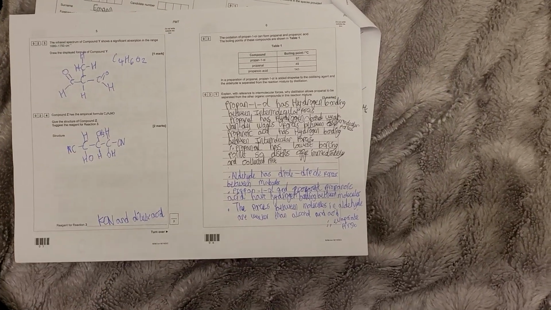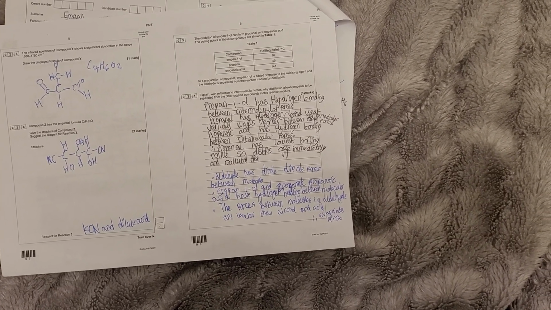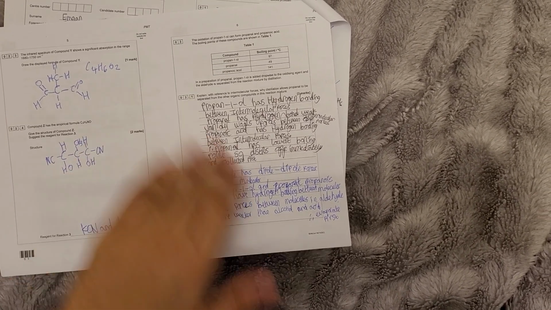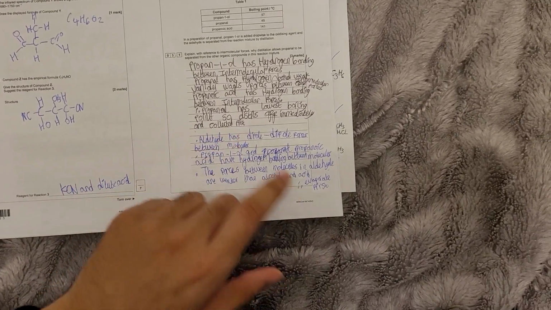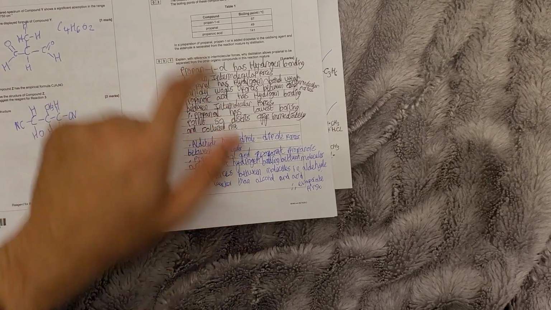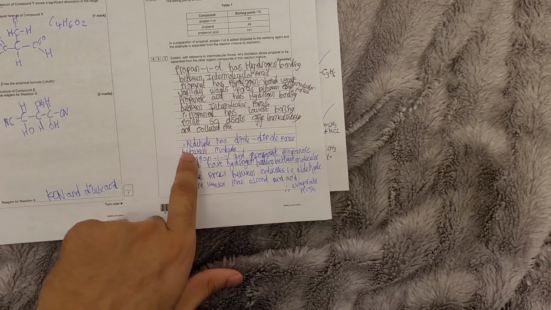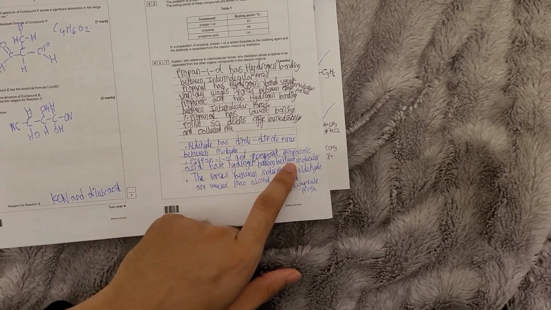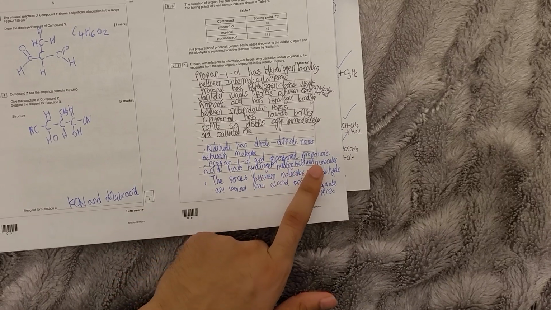Explain in reference to intermolecular forces why distillation allows propanal to be separated from other organic compounds in the reaction mixture. So ignore this bit, I focus on the blue part. Well, first things first, you just need to talk about intermolecular forces, right? The aldehyde, in this case propanal, has dipole-dipole forces between molecules. Propan-1-ol, the alcohol, and propanoic acid, the carboxylic acid, both have hydrogen bonding between the molecules.